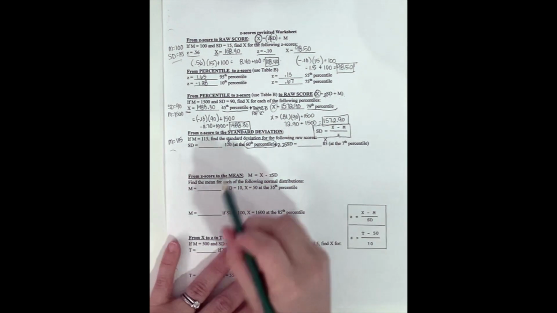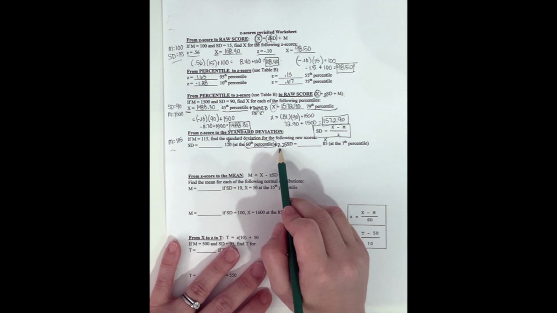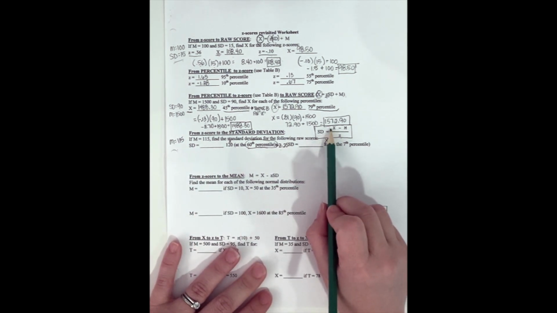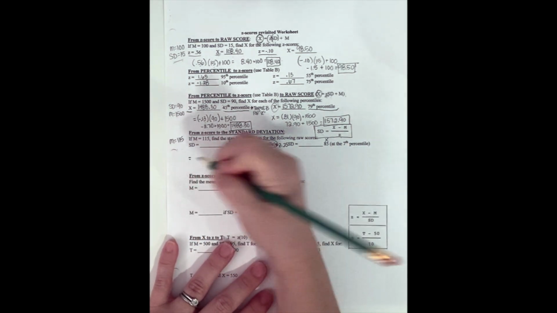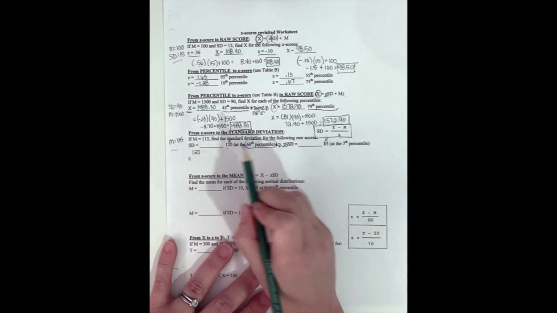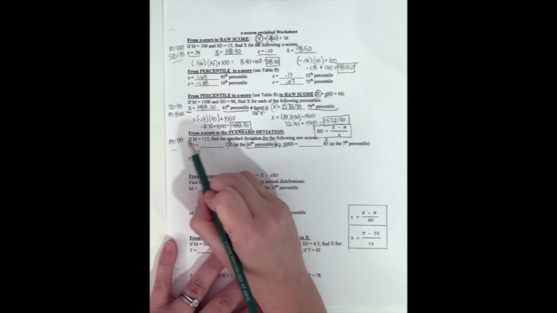So I have my raw score, my z-score, and my mean. The formula requires the raw score, the z-score, and the mean. So I'm good to go, so I can just start plugging these values in. So the raw score was 120. The mean was 115.